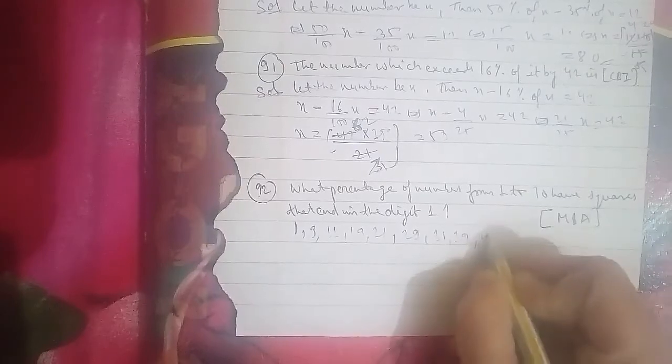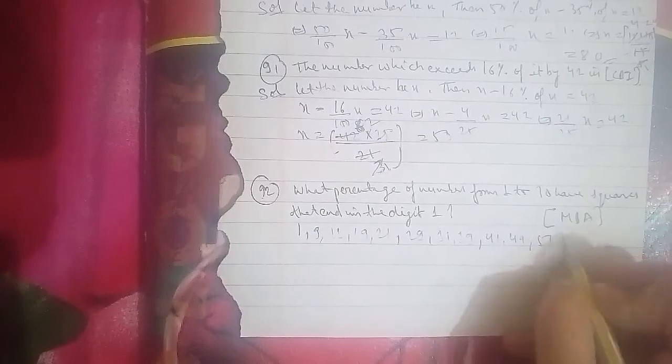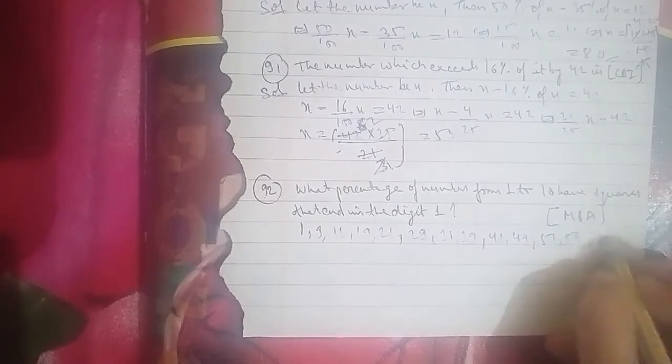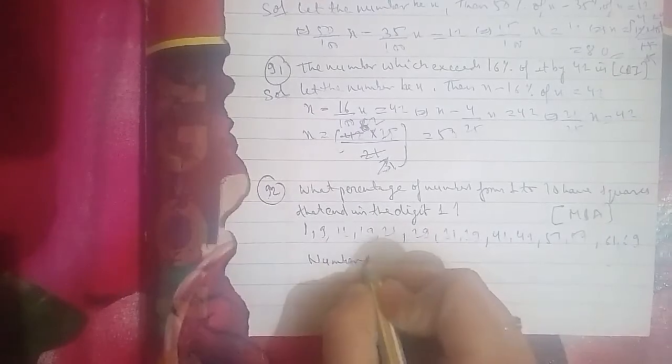So the number of such numbers equals 14. So the required percentage equals 14 upon 70 into 100.